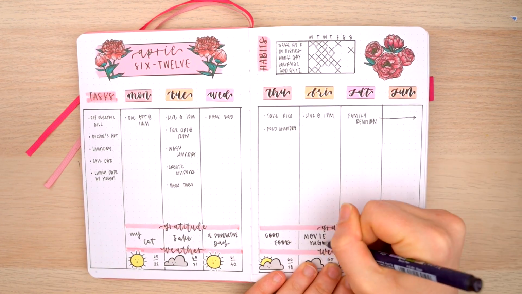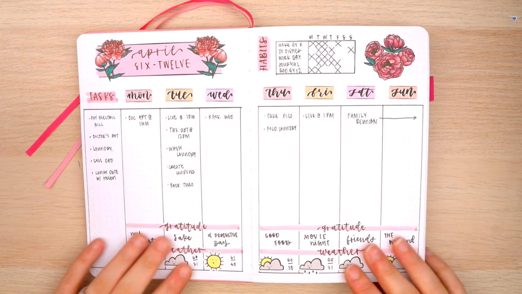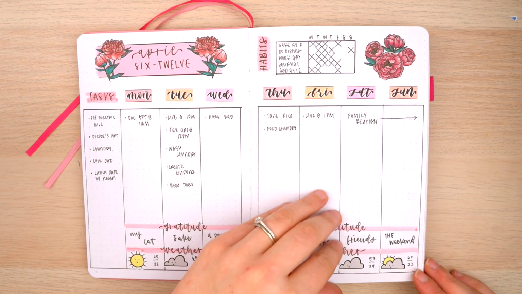And with my task list, my habit tracker, gratitude log, and weather log all filled out, that is the end of weekly spread number 1.